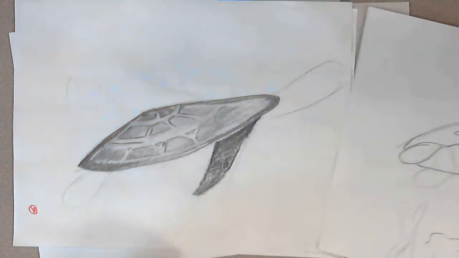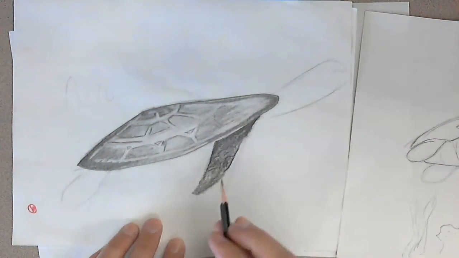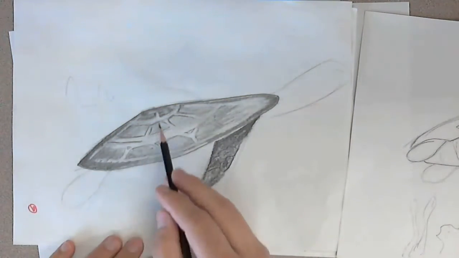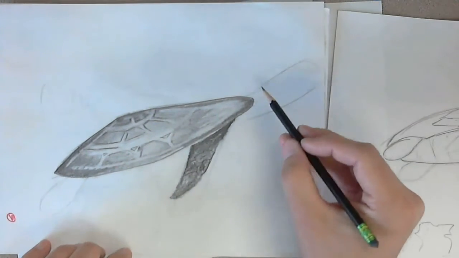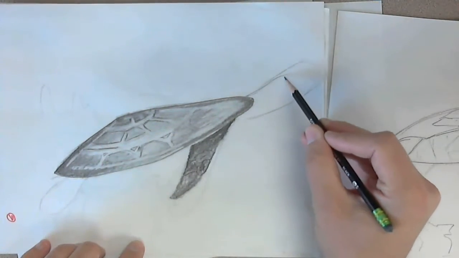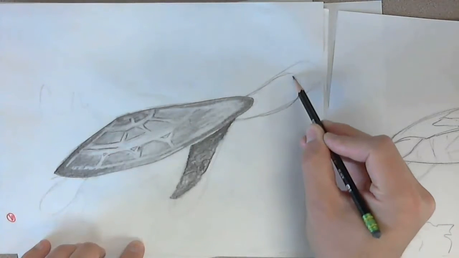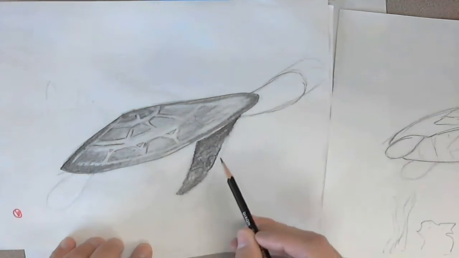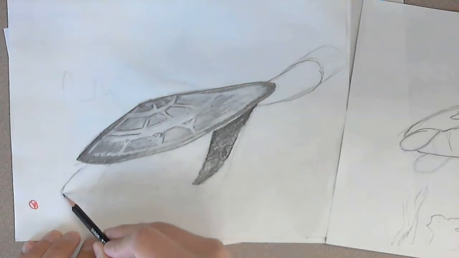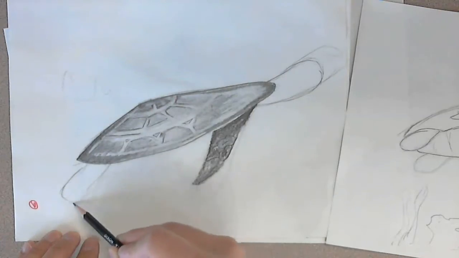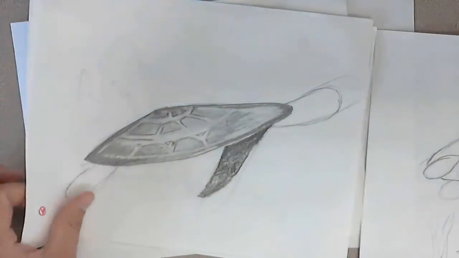Now look at that compared to this one. Okay, this one, we're looking more from a downward angle, so we're able to see more of the top shell. The head is still under construction. It's probably going to be something a little bit more like this shape. Back feet, something more like that once I get into the claws and everything. Okay, but all these animals are drawn using basic shapes.